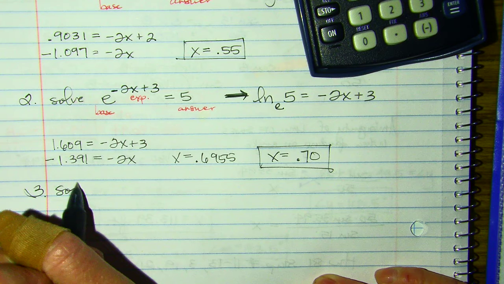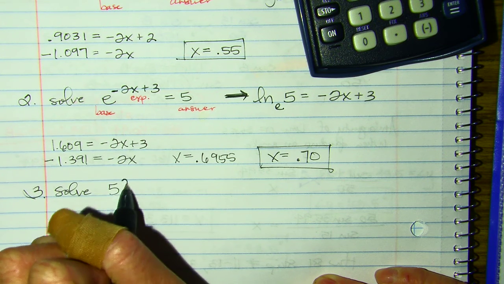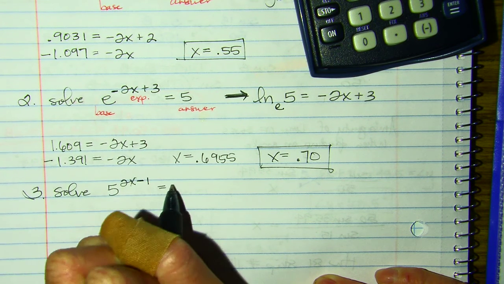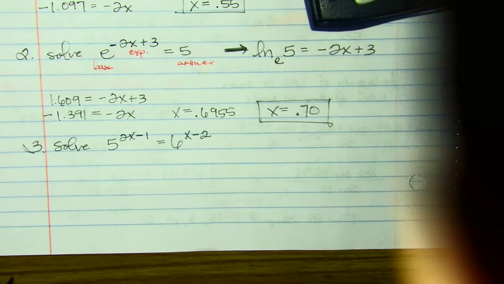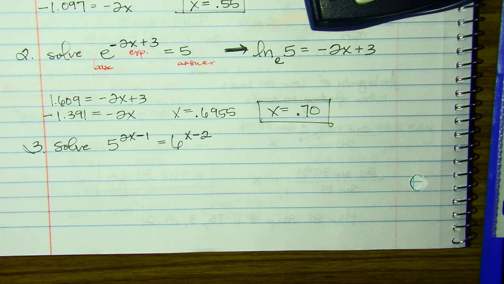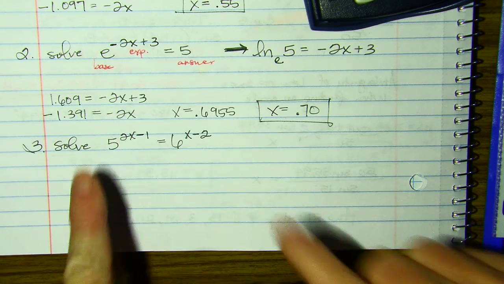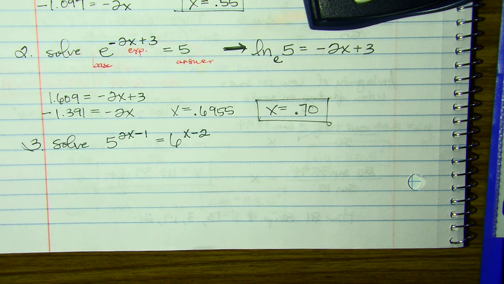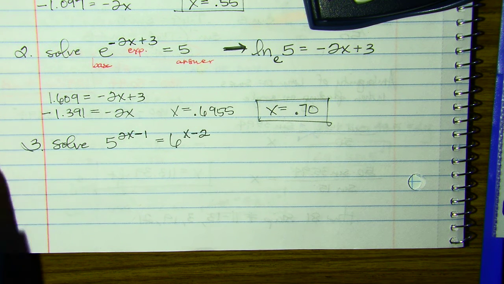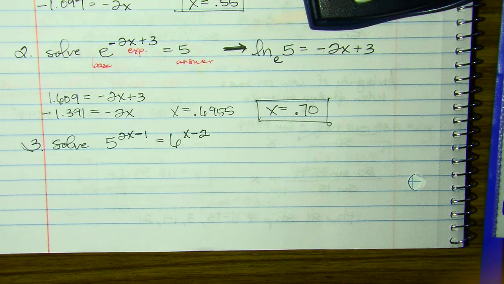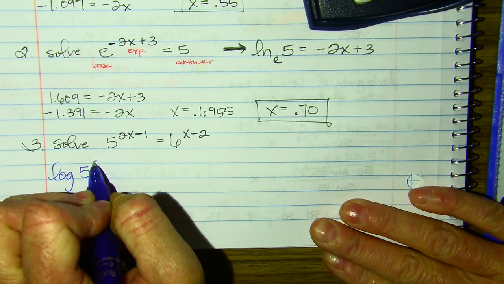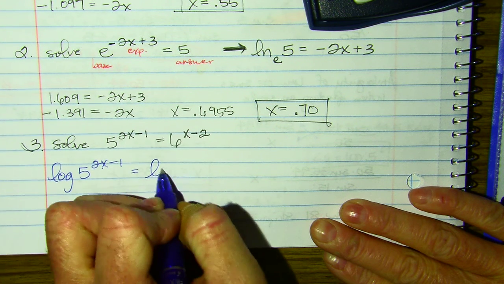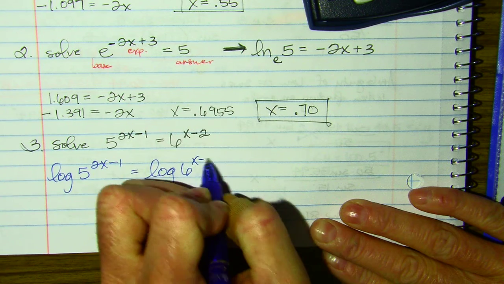We're going to solve 5 to the 2x minus 1 equals 6 to the x minus 2. Now, this is different because I don't have a base and an exponent and an answer. I have 2 bases and 2 exponents. So I'm going to treat these differently. So the fastest way here to solve, and I could have used this method above, it would have worked, is to take the log of both sides. So the log of 5 to the 2x minus 1 equals the log of 6 to the x minus 2.